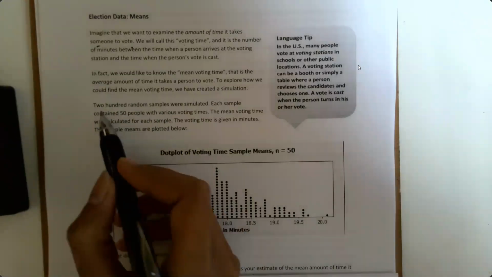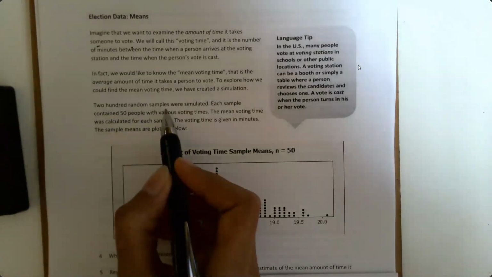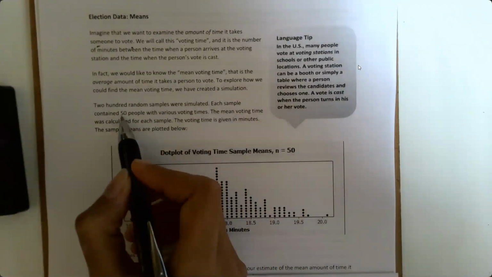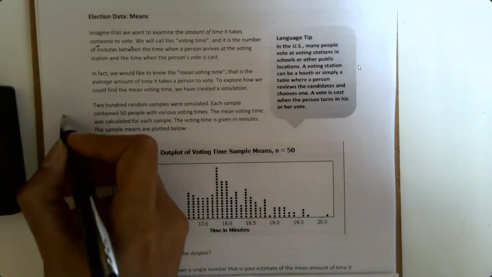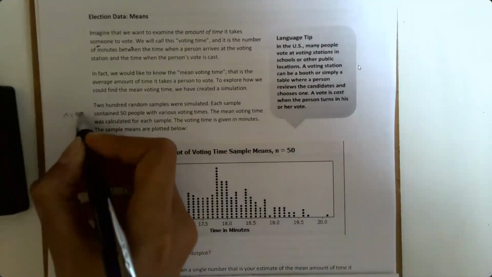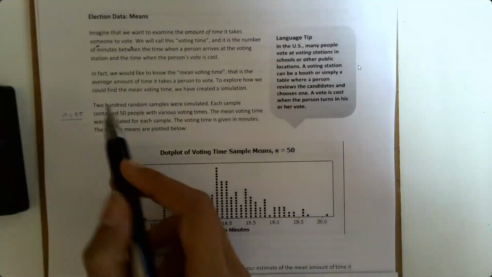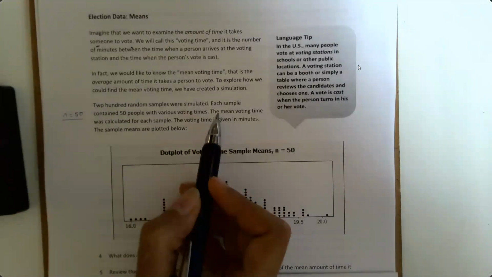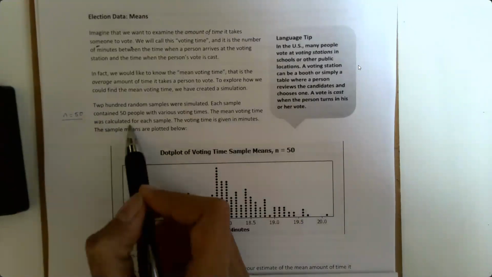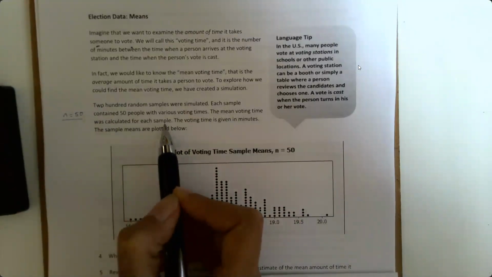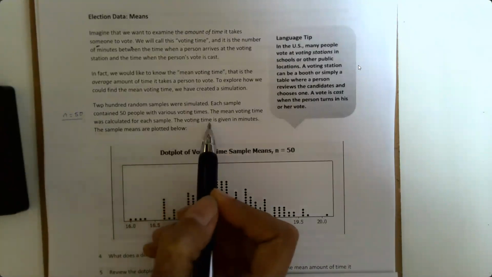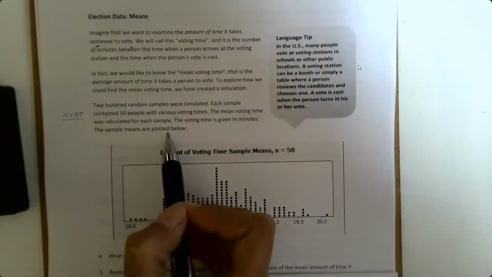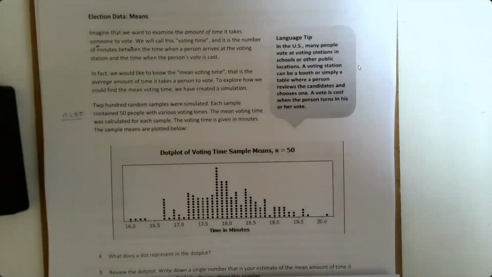Okay, 200 random samples were simulated. Each has size 50. So N, or the sample size, is 50. 200 of them were selected. The mean voting time was calculated for each sample. The voting time is given in minutes. The sample means are plotted below. Okay, this is our graph.